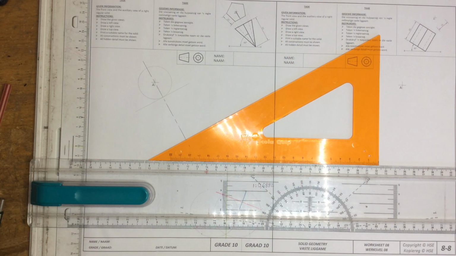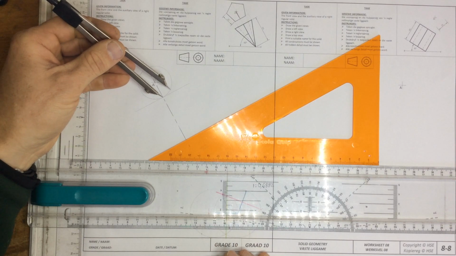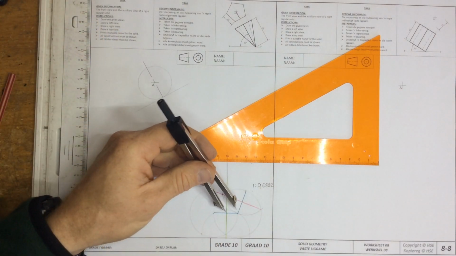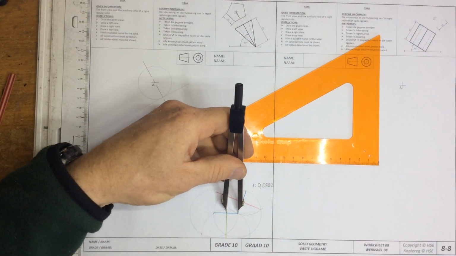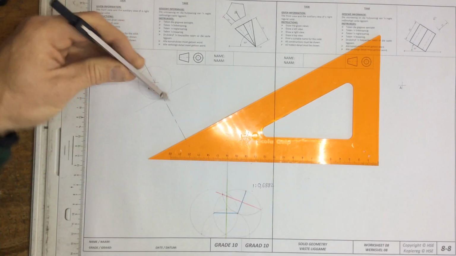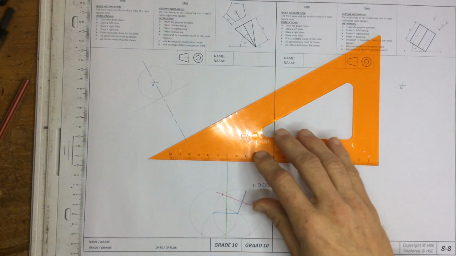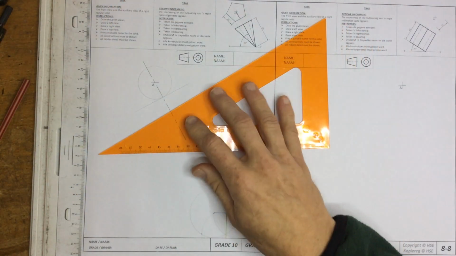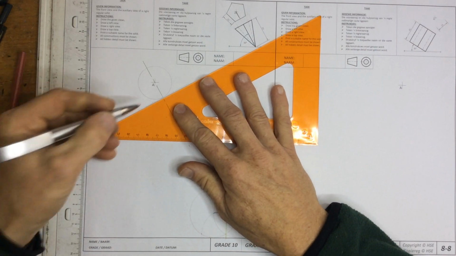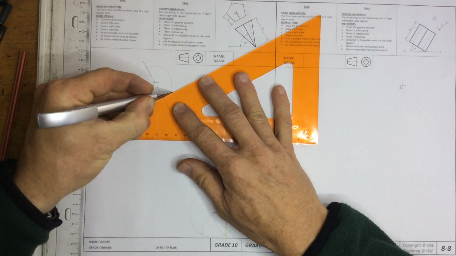and I can then measure off 12.5 millimeters on either side of that line. The 12.5, that would be the half length of the side. Come over here, knock it in there, and knock it in there. And you can go about constructing your pentagon from that. So I'm going to just draw in a length of 25 millimeters over there.